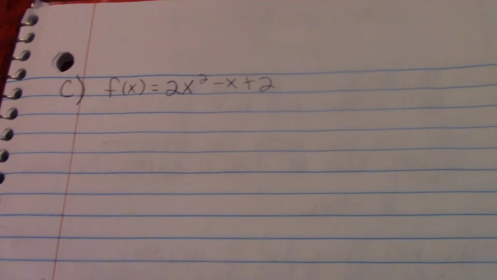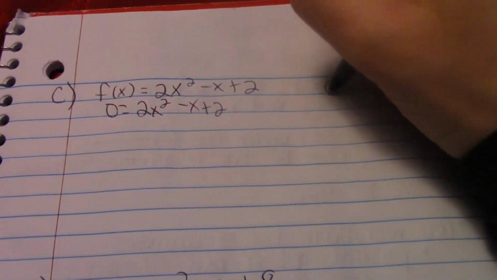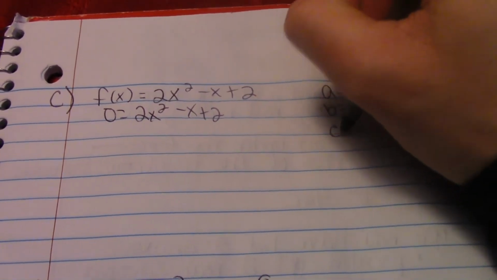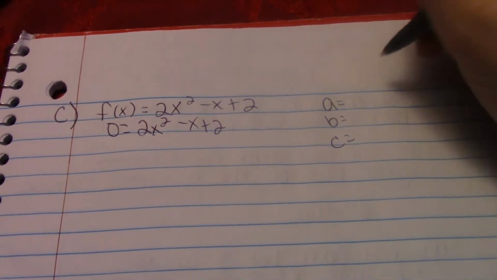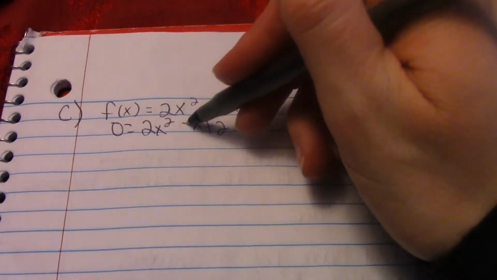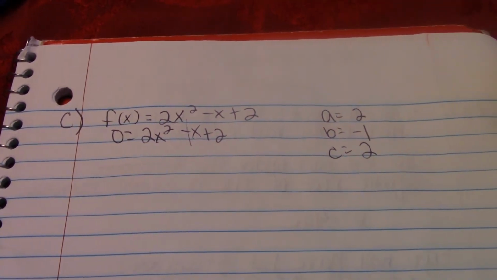C. Same thing. We're going to set this equal to 0. 2x squared minus x plus 2. Identify your A, B, and C. Okay, so your A is 2. B is the negative 1. And C is 2. Plug them in.